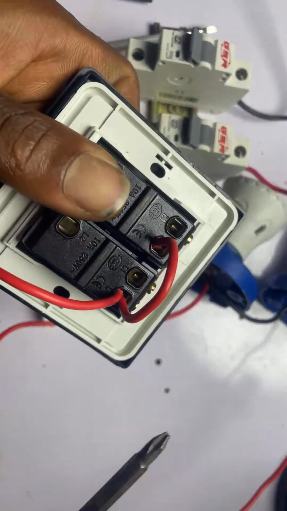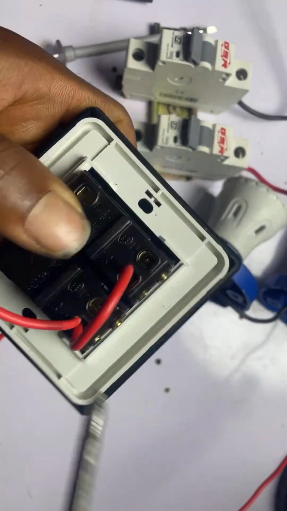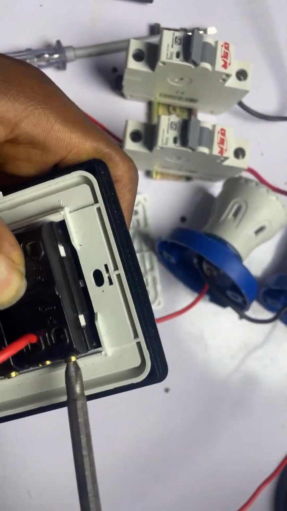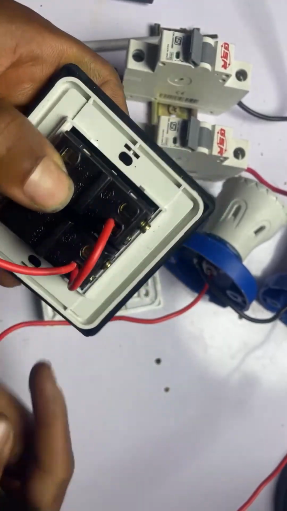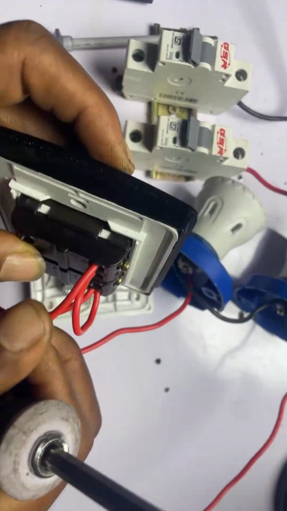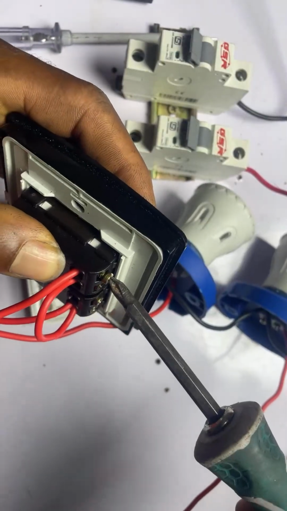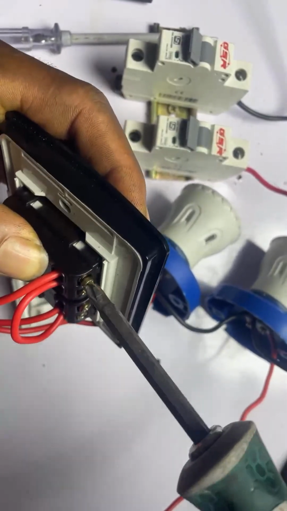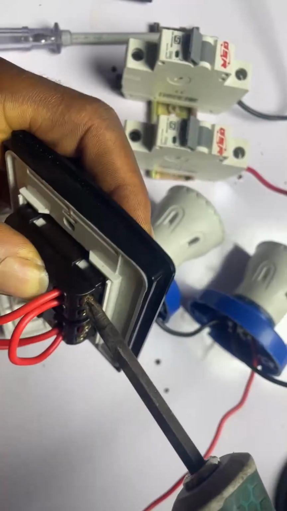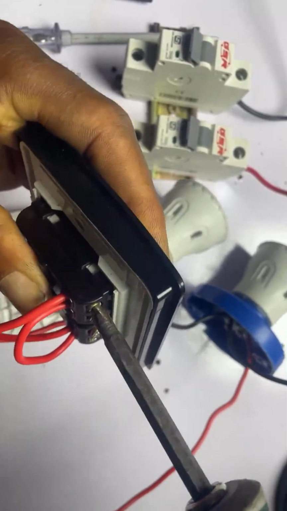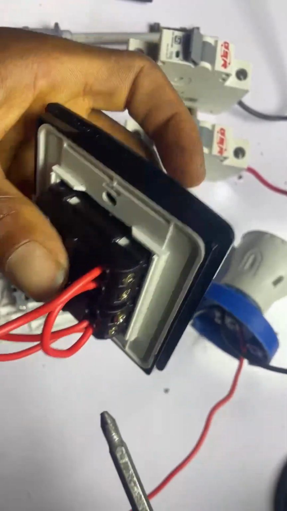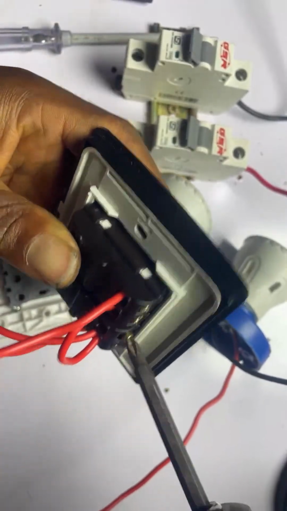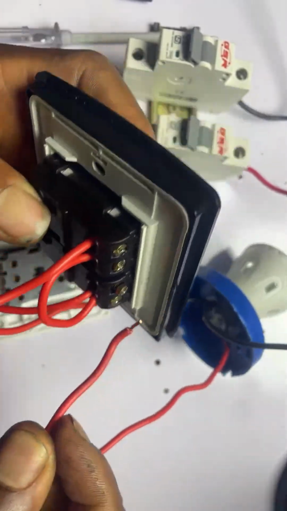You see L1 here. I'll loosen this and put the first bulb. I'll tighten it. Then I'll use the second gang and put the second bulb here.